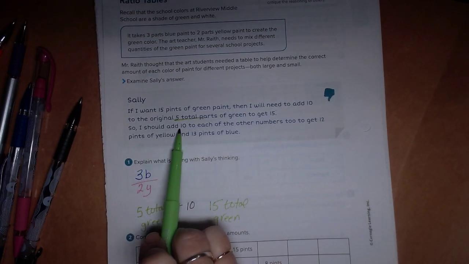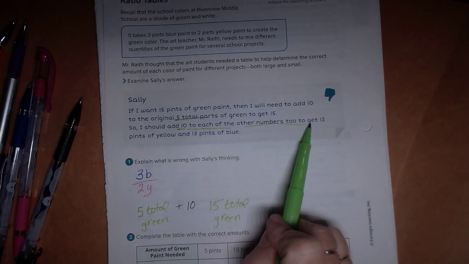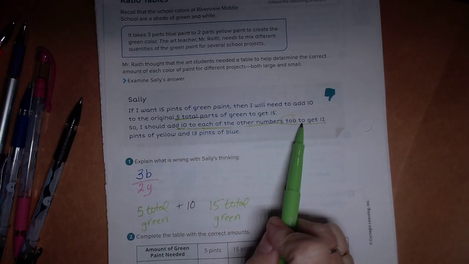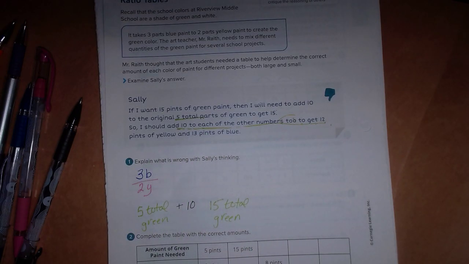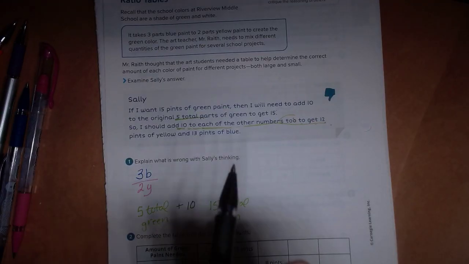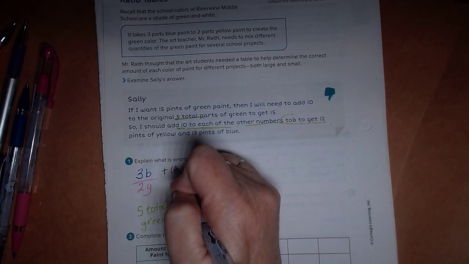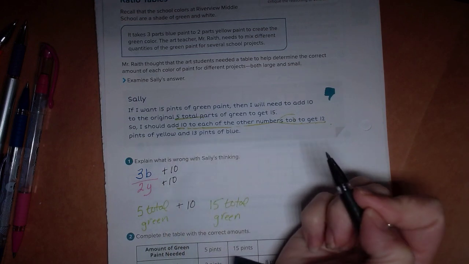She says, so I should add 10 to each of the other numbers too, to get 12 pints of yellow and 13 pints of blue. So she's saying add 10 here, add 10 here.